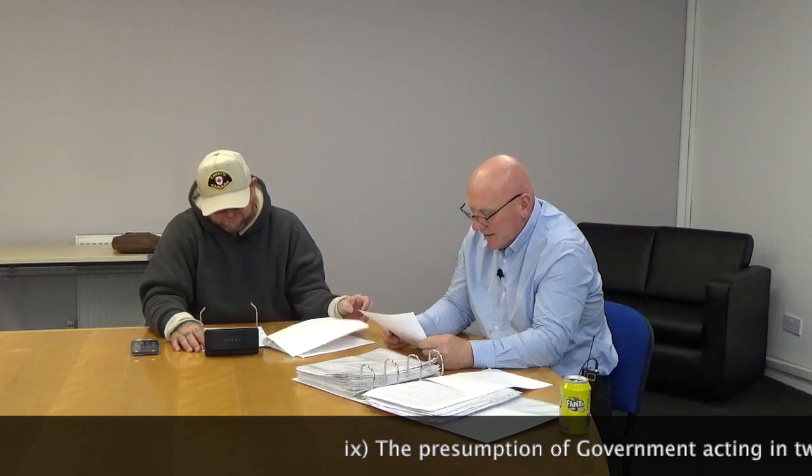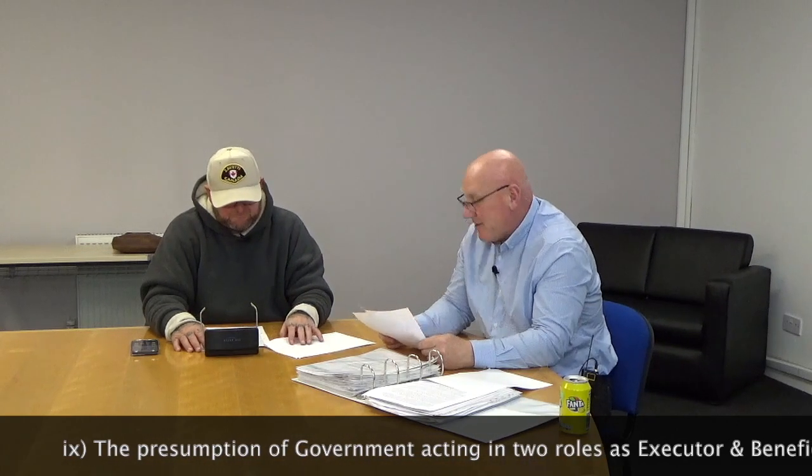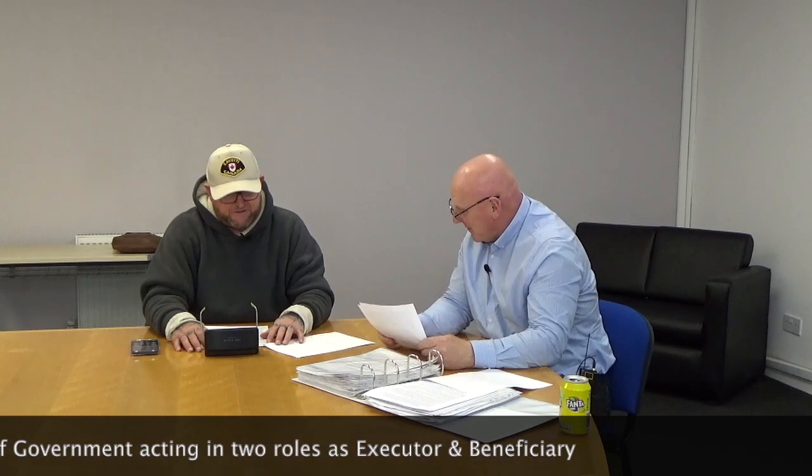Okay, number 9, the presumption of government acting in two roles as executor and beneficiary. This is interesting. Executor of what? Beneficiary of what? Right, so that just makes you ask that question. The presumption is that for the matter in hand, the Private Bar Guild appoints a judge or magistrate in the capacity of executor, while the prosecutor acts in the capacity of beneficiary, and the trust for the current matter.